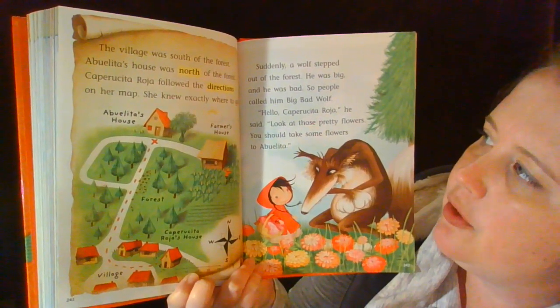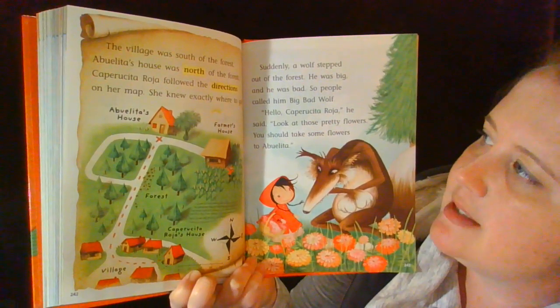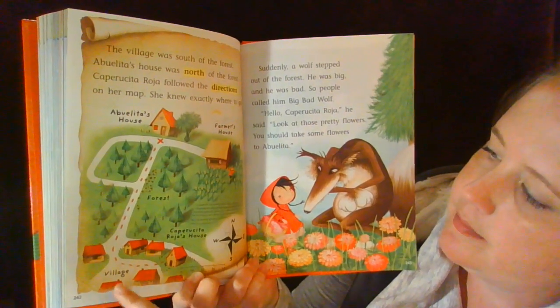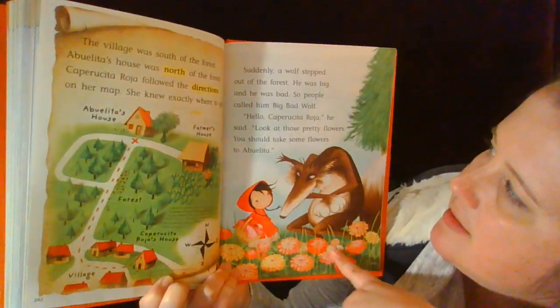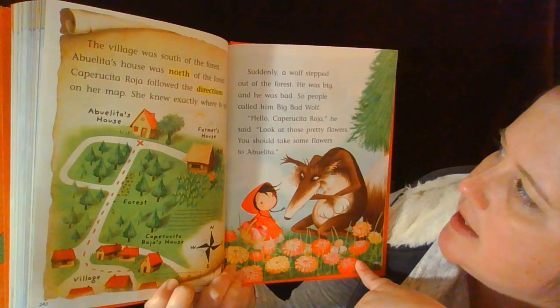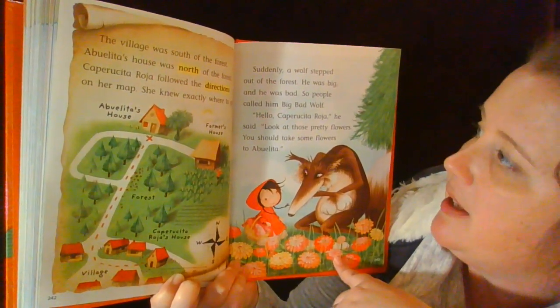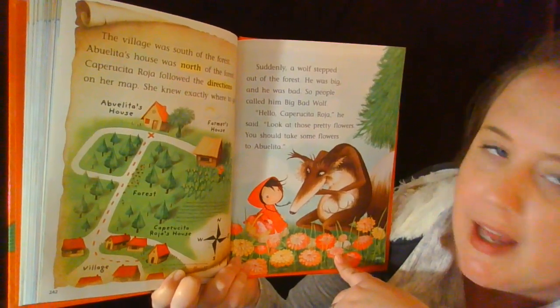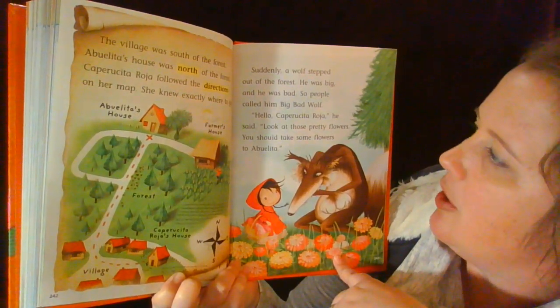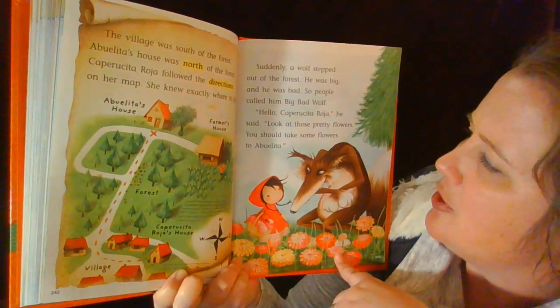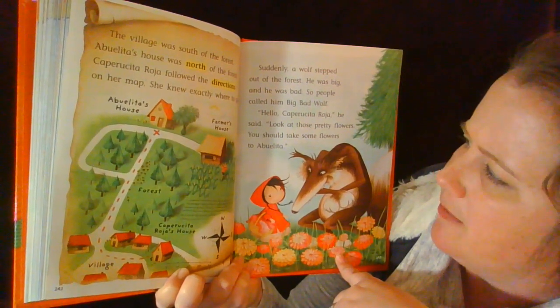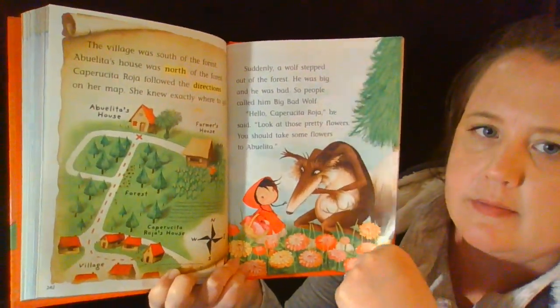Caperucita Roja followed the directions on her map. She knew exactly where to go. Suddenly a wolf stepped out of the forest. He was big and he was bad, so people called him Big Bad Wolf. "Hello, Caperucita Roja," he said. "Look at those pretty flowers. You should take some flowers to Abuelita."